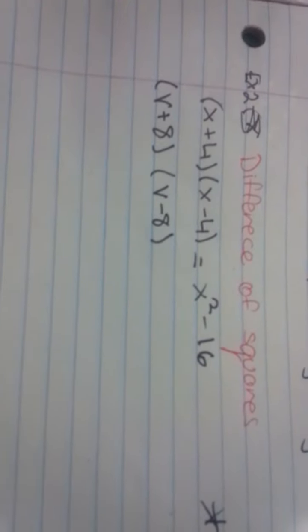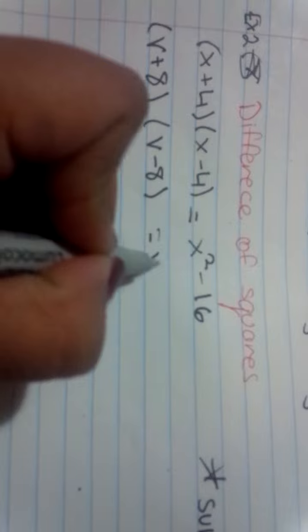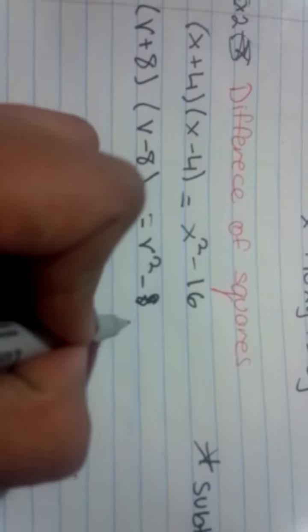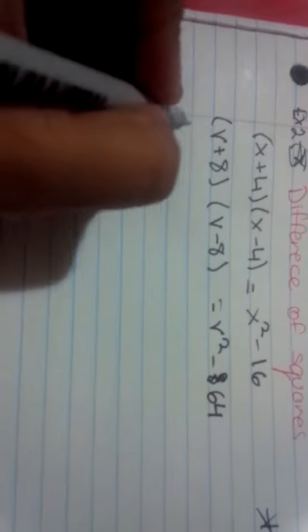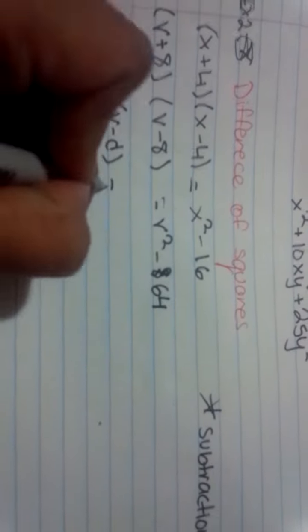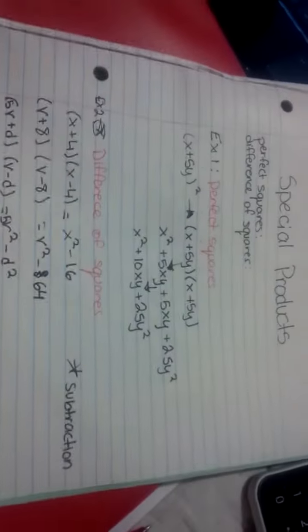In this, you're basically doing the same thing as last time. V times v, v squared. 8 times 8, I'm sorry, 64. And there you have it. All you need to know. And let's do one with 2 variables. So let's do v plus d and v minus d. Same thing. v squared minus d squared. And if there was a number in front of this, so 5b times 5b, it'd be 5b squared minus d squared. And that's it, the lesson.